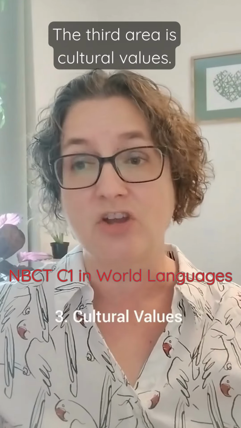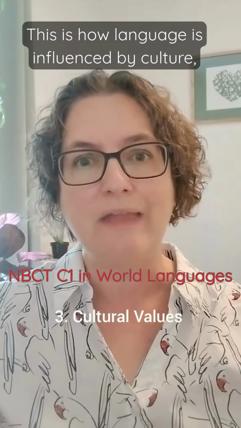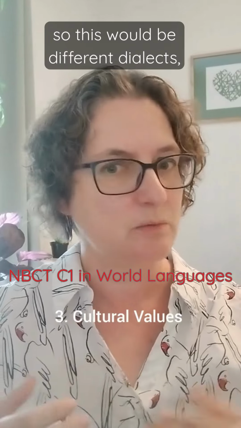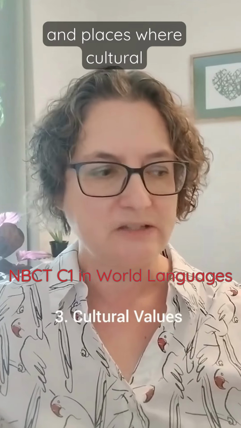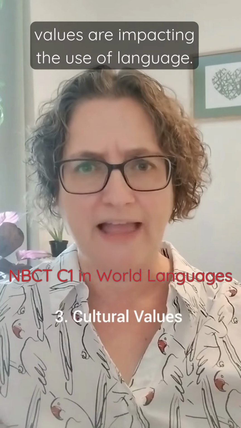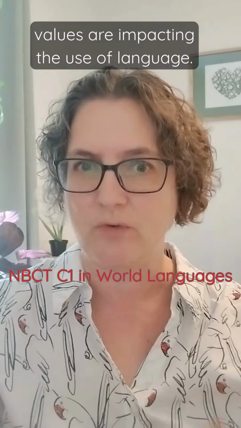The third area is cultural values. This is how language is influenced by culture. So this would be different dialects, different subcultures, and places where cultural values are impacting the use of language.